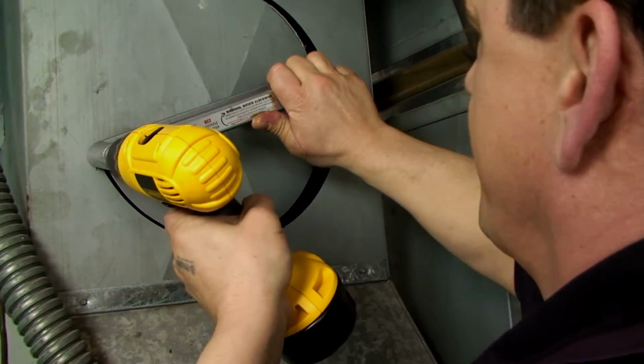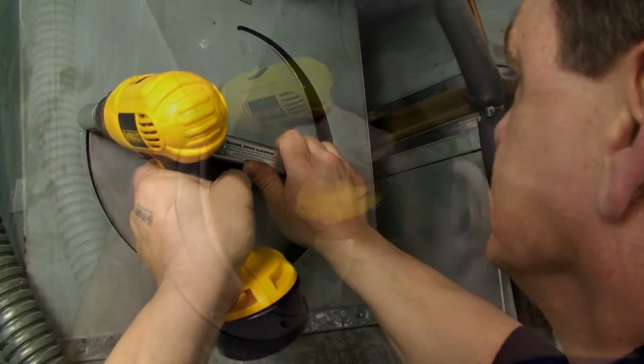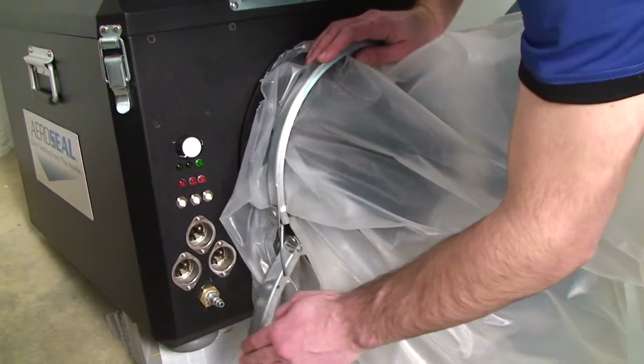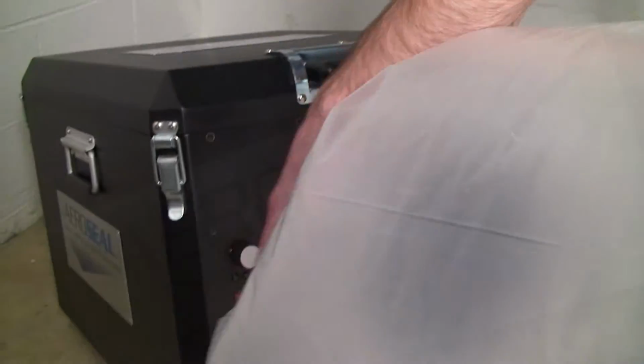First, a technician will install foam plugs into all air duct openings. An access hole is cut into the supply or return plenum, and a temporary collar is attached. The Aeroseal injection machine is then connected to the duct system using a long, flexible plastic tube.